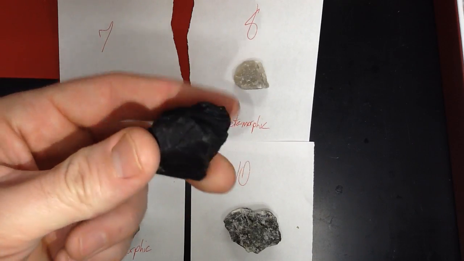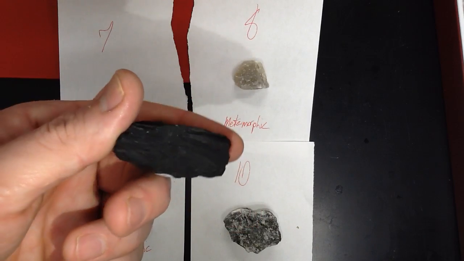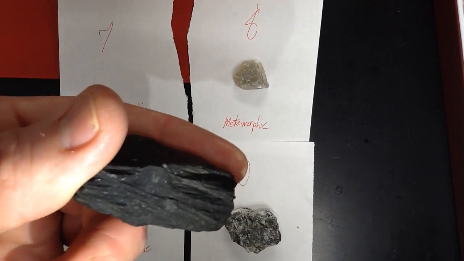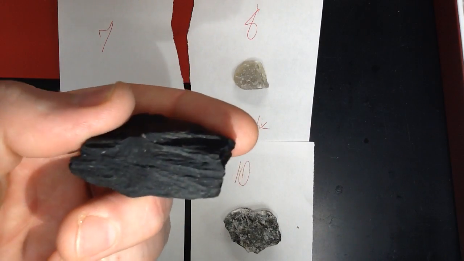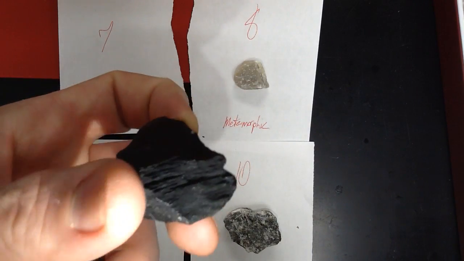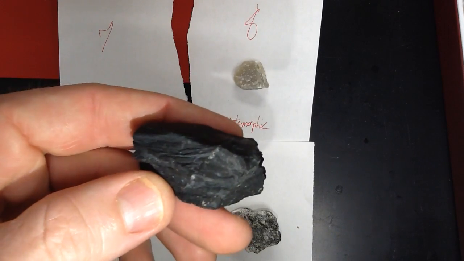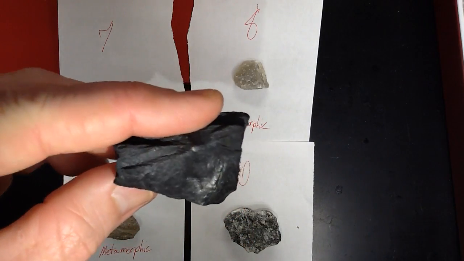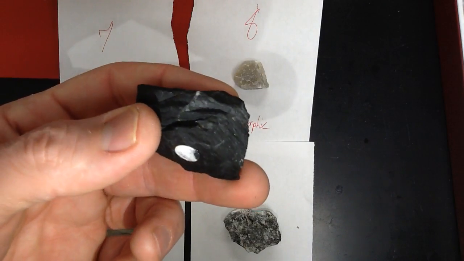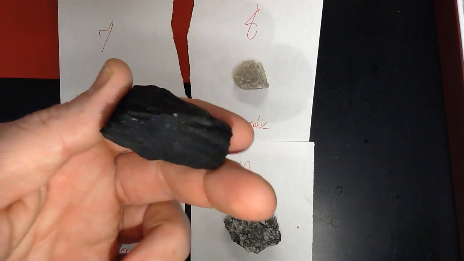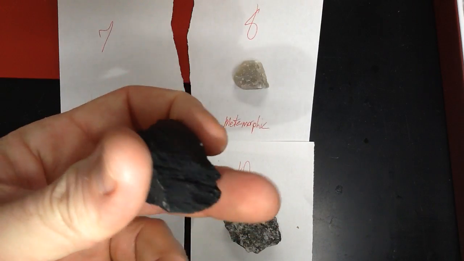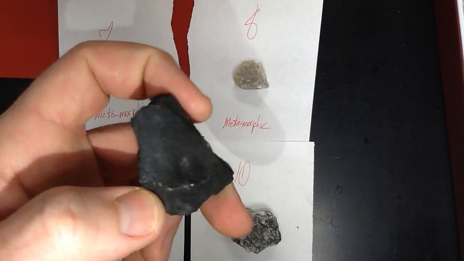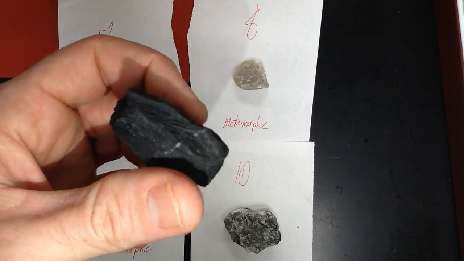Shiny on the outside a little bit, but not sparkly, really. See, there's a little bit of the layering here. So this is sample number 7. I don't know if there's anything else I really need to add about this, but make sure that you watch the other video and you should get a good idea of what sample this is.